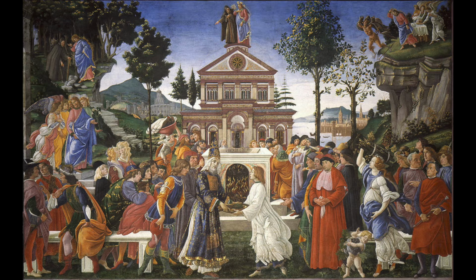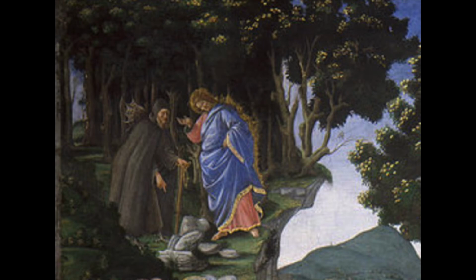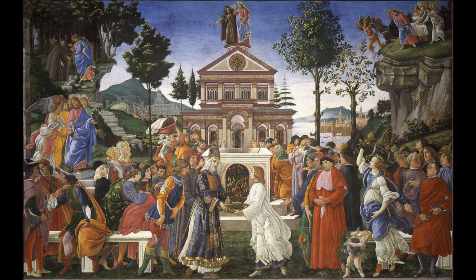As you see, the fresco closely follows the biblical story as described in the Gospels, but Botticelli made some changes to the story. For example, instead of Jesus' first temptation taking place in the desert, he painted it in front of a forest of oak trees, the oak being a symbol of the family who commissioned it.